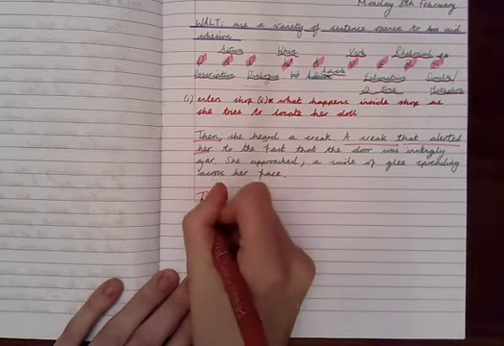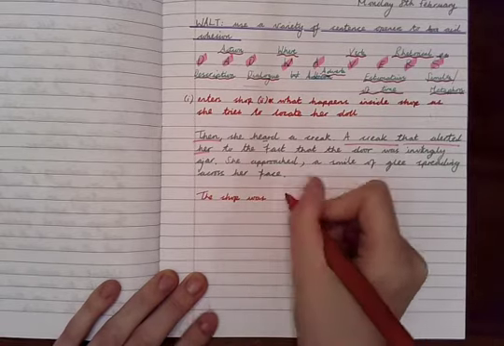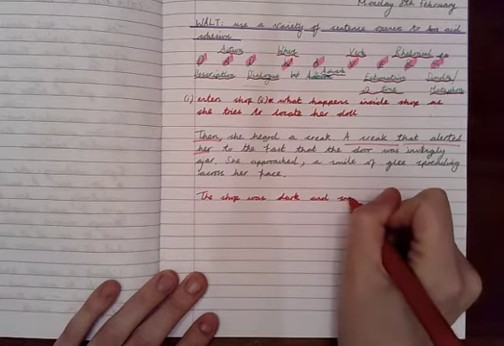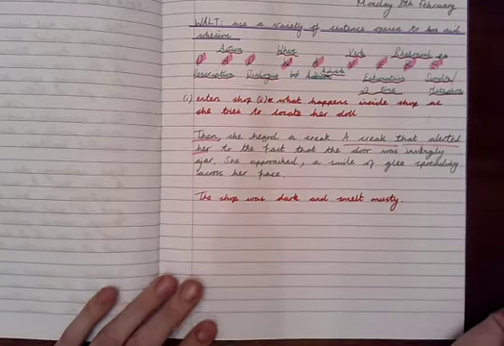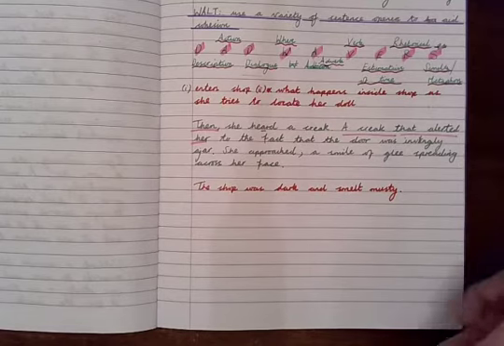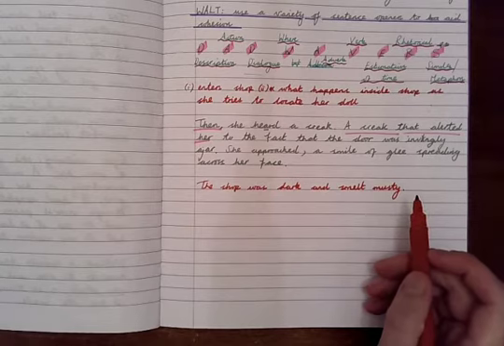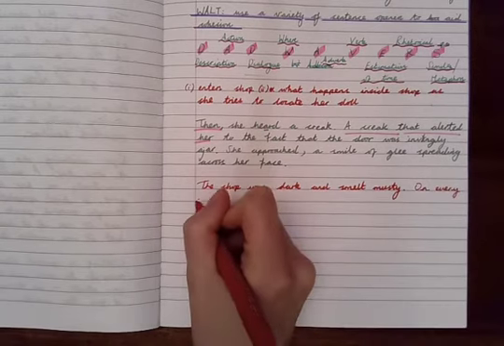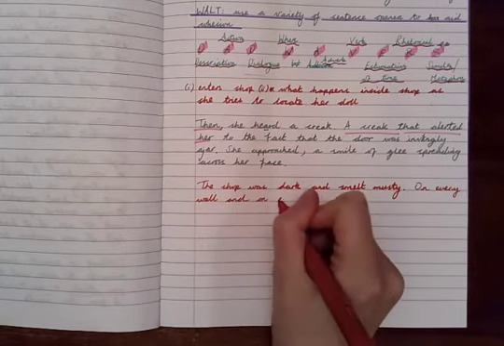I'm going to say the shop was dark and musty, or the shop was dark and smelt musty. It lacked any signs of life, really. Musty means it smells quite damp. And now I'm going to add in some more description, and instead of just saying there were dolls everywhere, I'm going to say on every wall and on every surface.